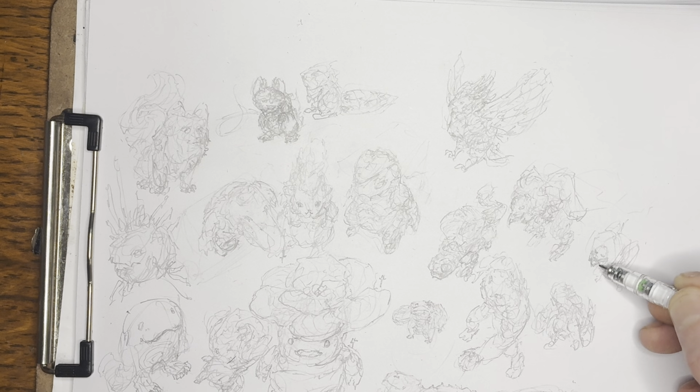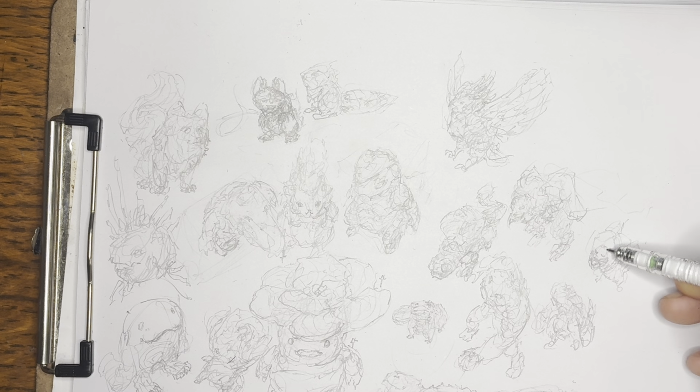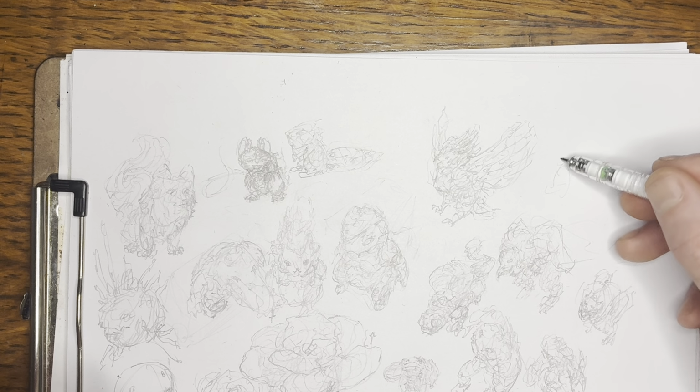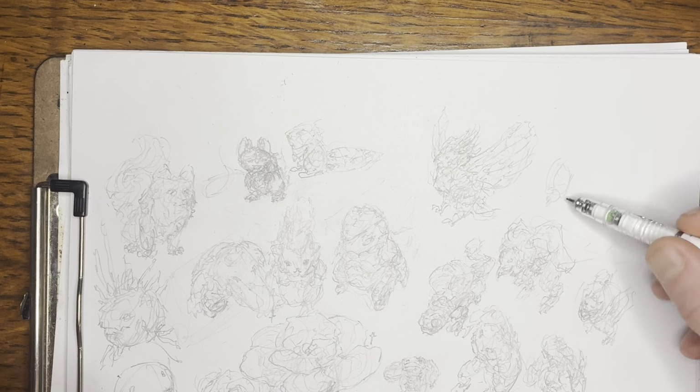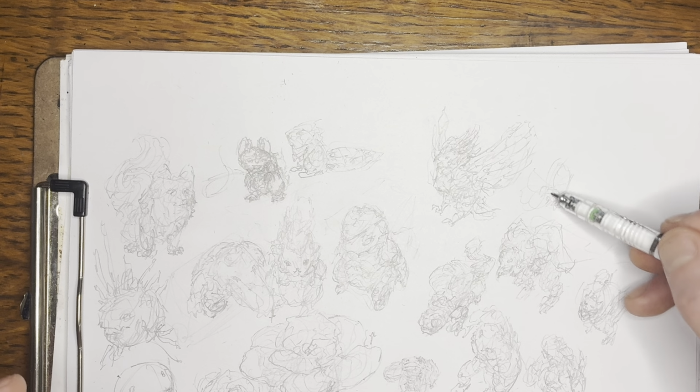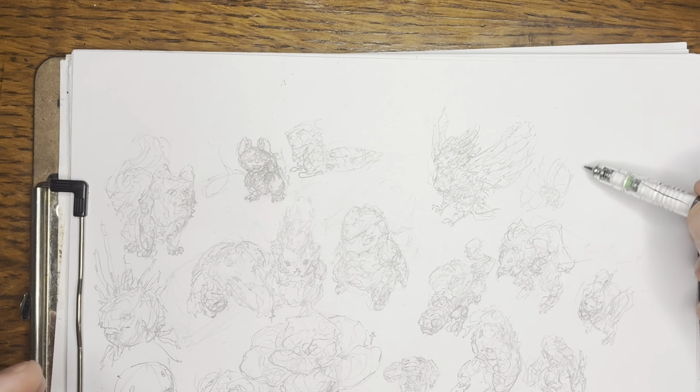Next time on sketching creatures and building a fun, imaginative world. Like it, like it. Feathers.